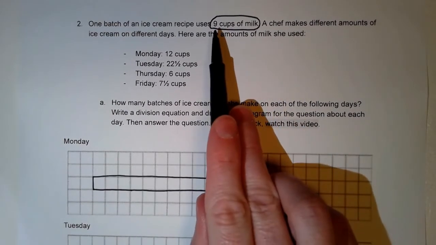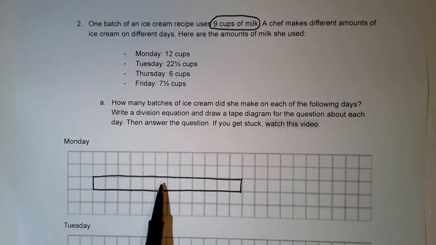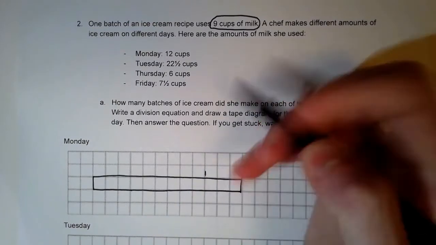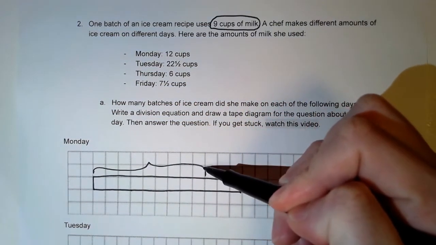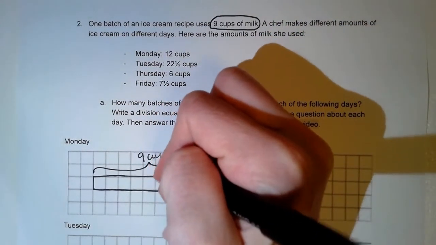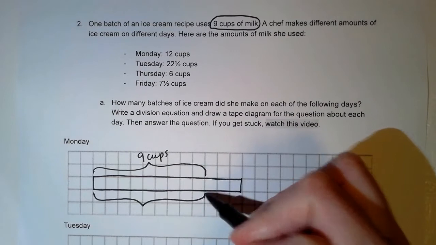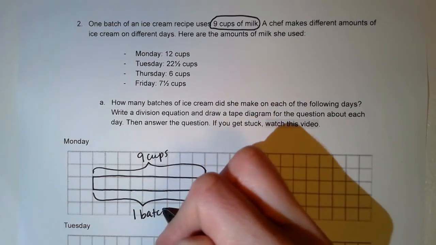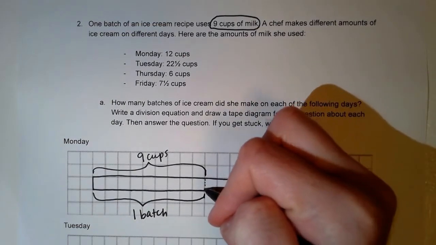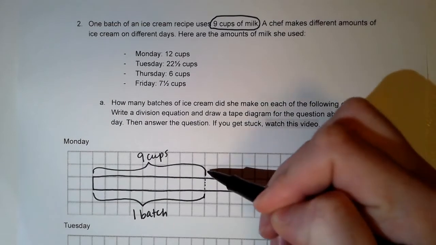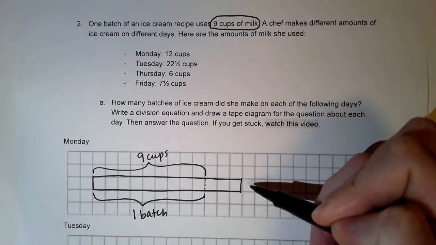Now we know that one batch is 9 cups of milk. So if I count off 9 of these boxes, one batch would be this much. That's 9 cups, which is the same as one batch. Now she actually used 12 cups. So we need to figure out, for this part that's more than one batch, how much of a batch is that?